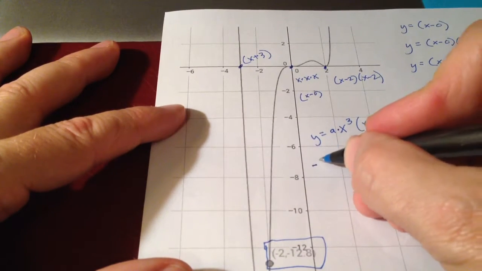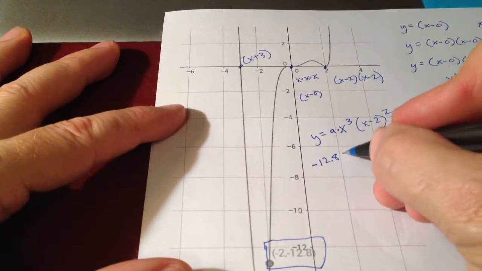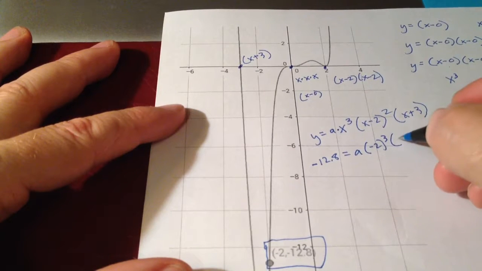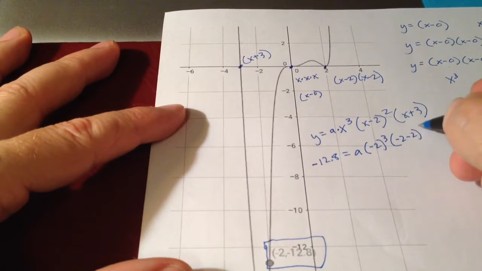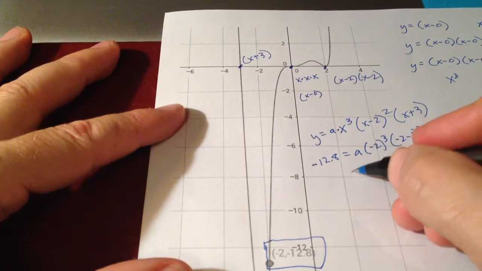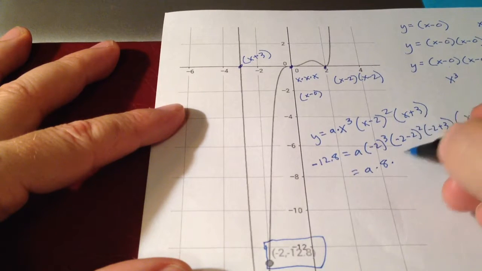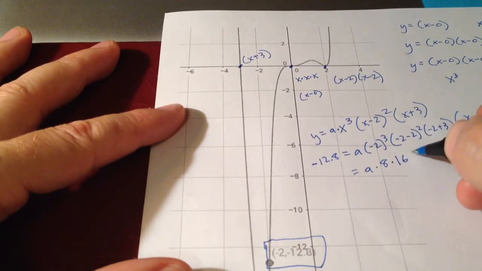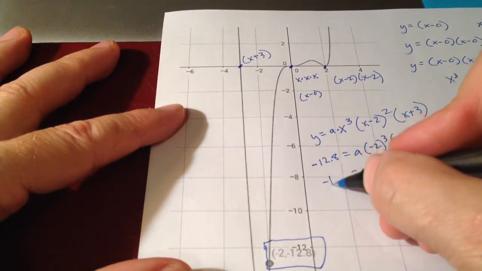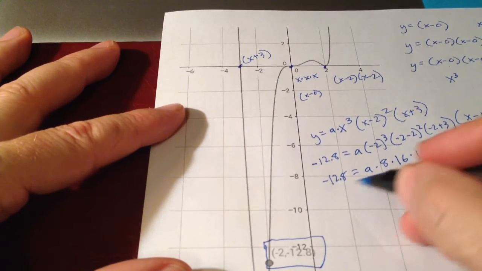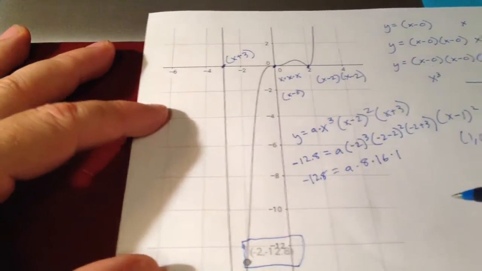So if I plugged in the negative 12.8 for this, and negative 2 for that, and I squared that, a times 8 times negative 4 squared is going to be 16, and then that's going to be a positive 1. All that's equal to negative 12.8. Eventually you can divide both sides and figure out what the a is. I'm going to leave that for you.